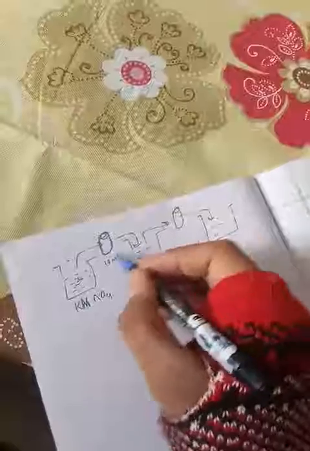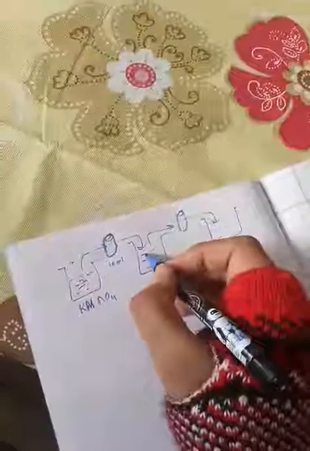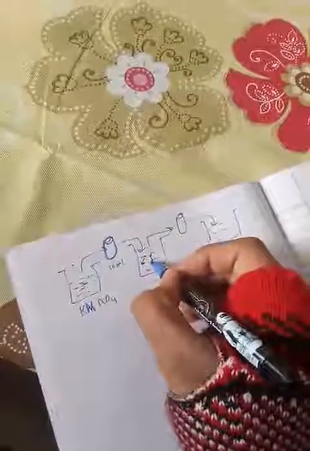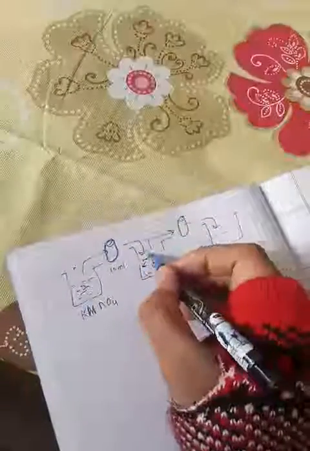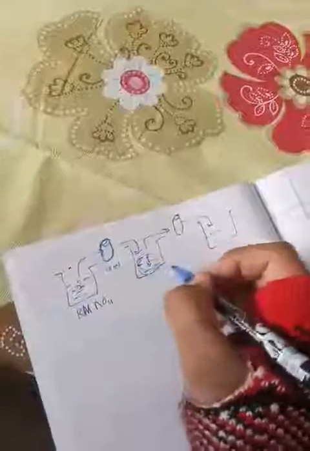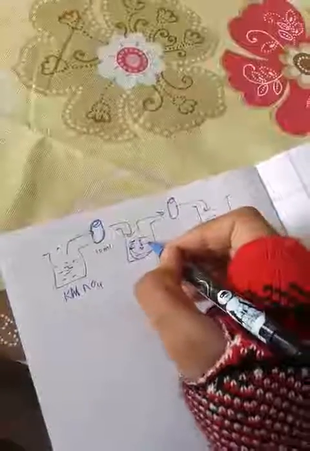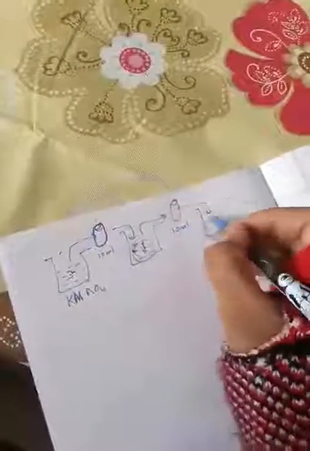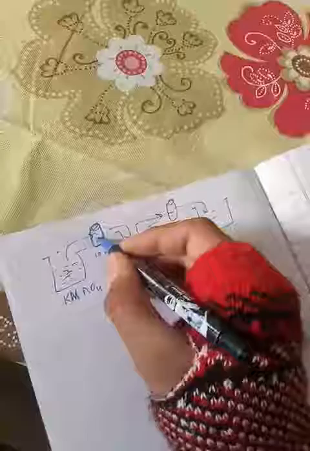The particles of potassium permanganate will split up into more particles so as to color this complete solvent. Now we will take again 10 ml from this and put it into the next.